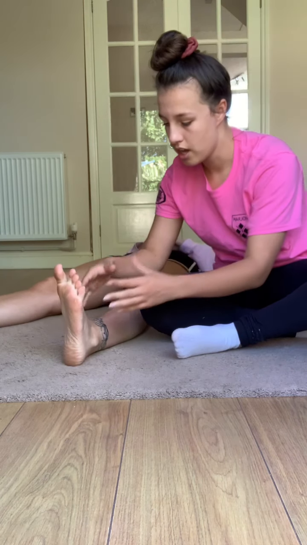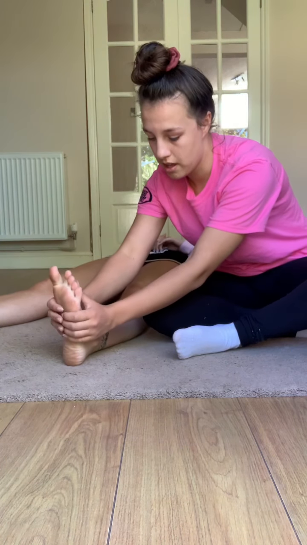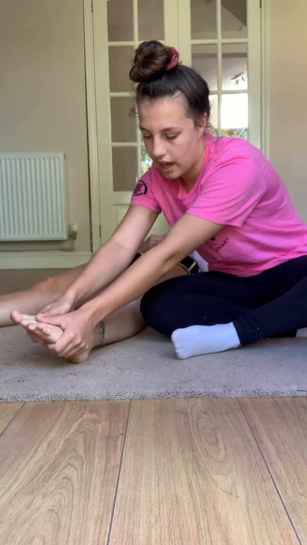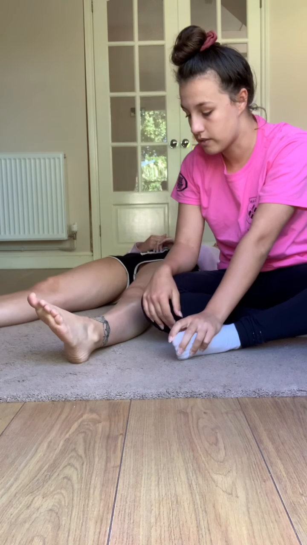So now it's going to be passive, so I'm going to apply some overpressure. So plantar flex for me, okay, and then dorsiflex for me.